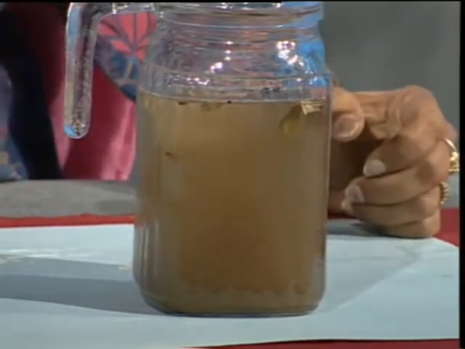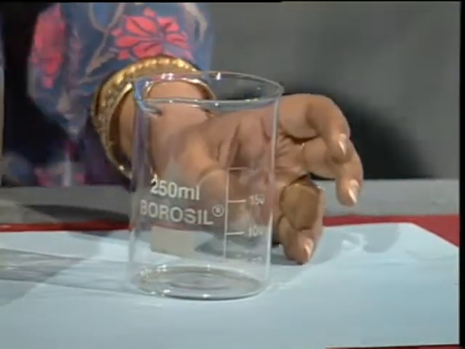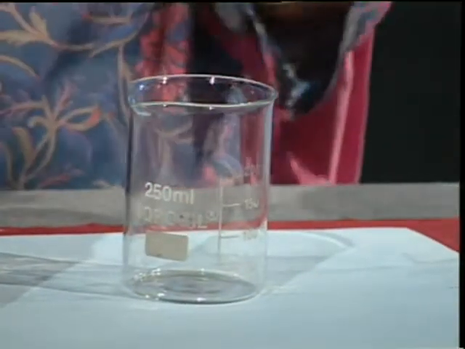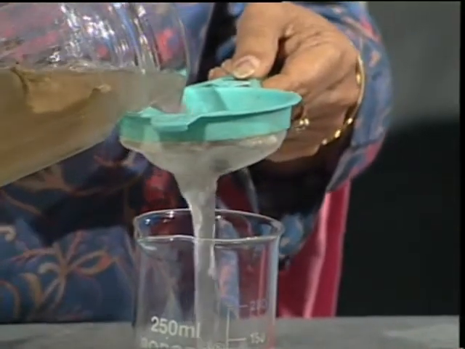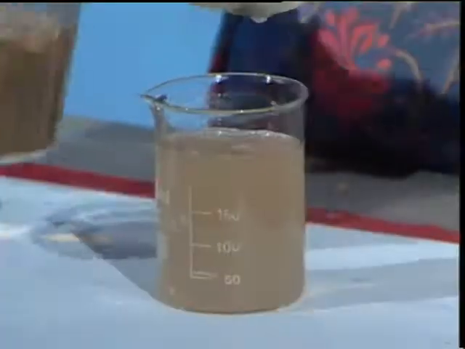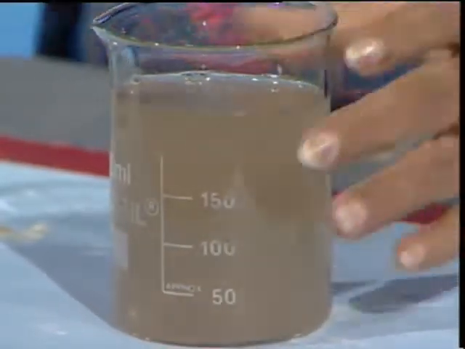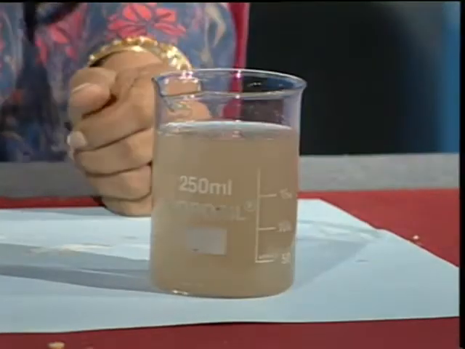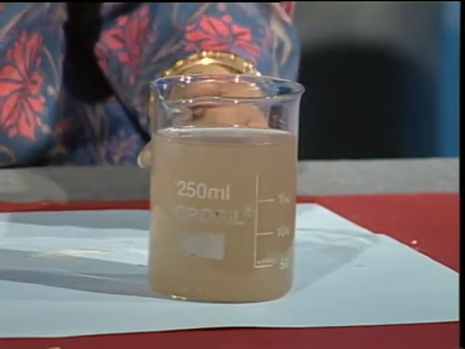The first thing, I will allow the filtration of these large sized particles. What I'll do is, I'll sieve it through this. Now all large sized particles have come into the sieve, but still can you see the water is muddy? Yes, the water is brownish or yellowish.